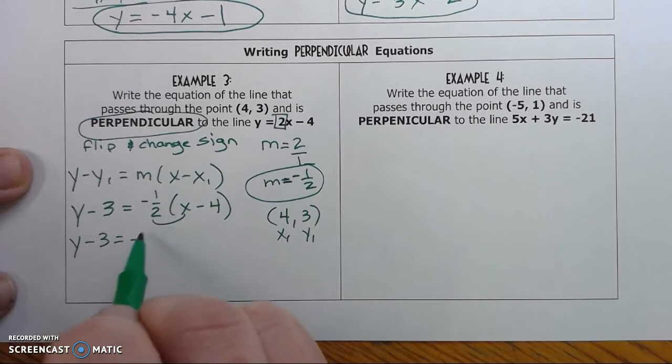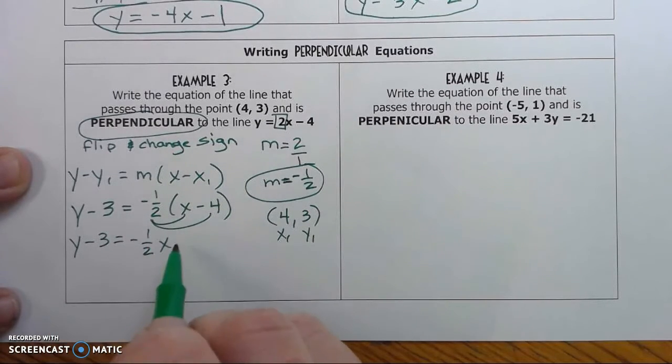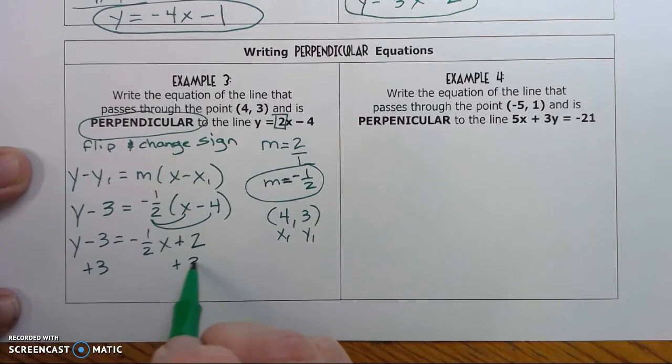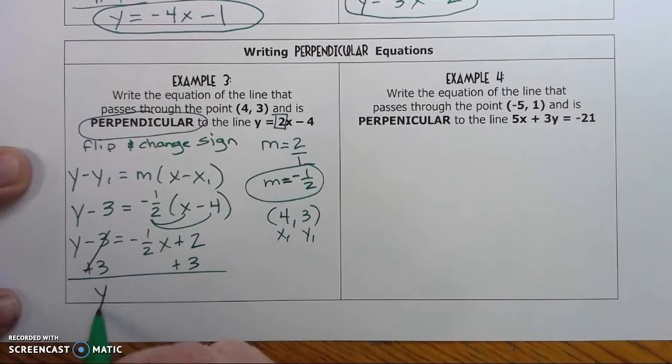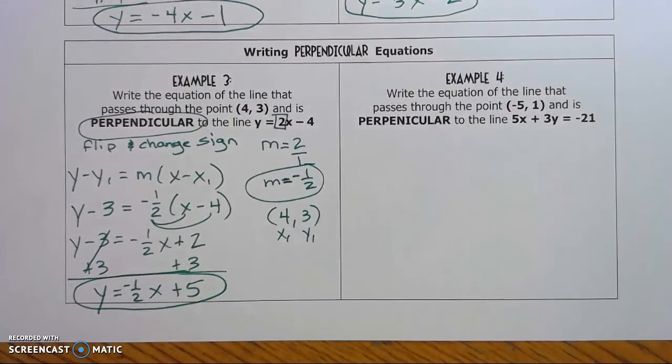Negative 1/2 times x is negative 1/2 x. Negative 1/2 times negative 4. So half of 4 is 2, and 2 negatives make a positive. Then all I have to do is add 3 to both sides. So I get y equals negative 1/2 x, and then 2 plus 3 is 5. So that is the equation of the line perpendicular to this line that goes through (4, 3).